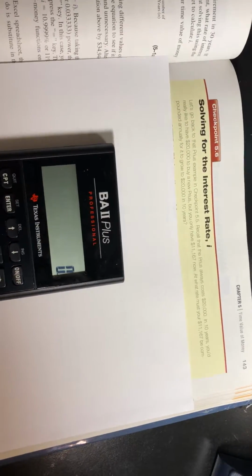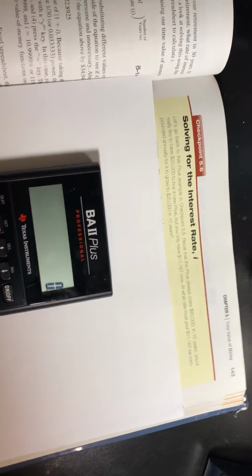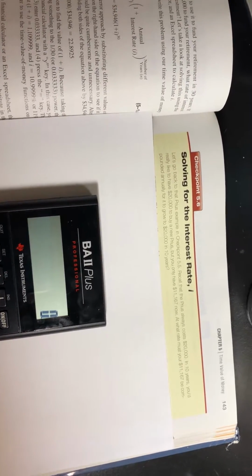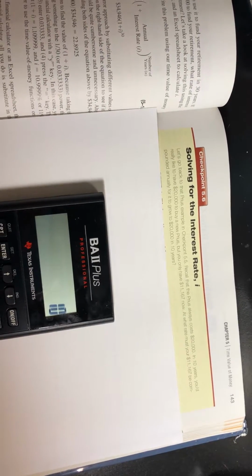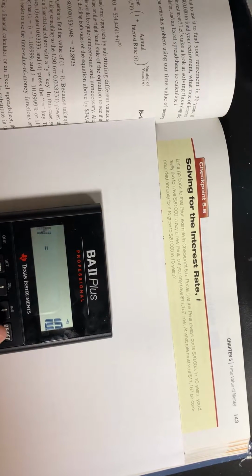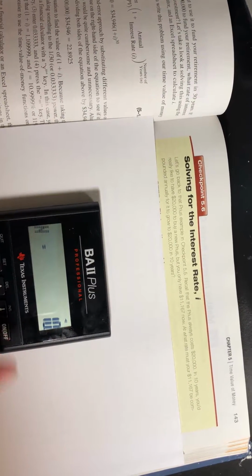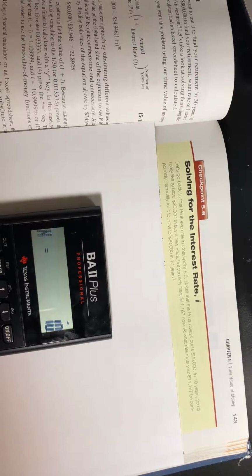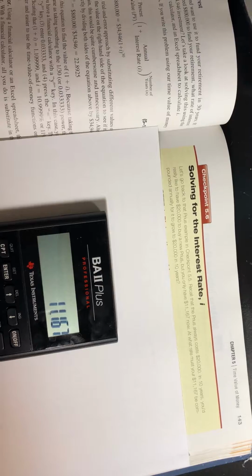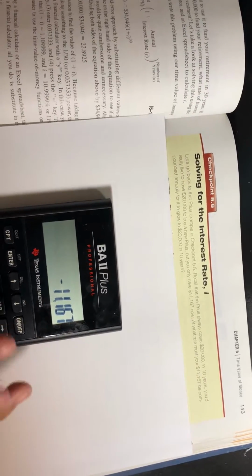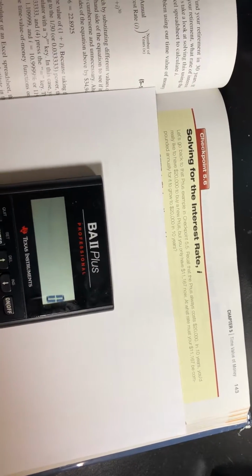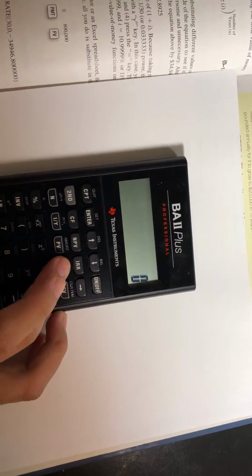So in this problem, we're actually solving for the interest rate, and we are going to begin by putting in our N, since it is given to us now, which would be 10. And then we're going to select our present value. So I'm going to put the 11,167. Once again, putting it as a negative sign to keep the cash flow straight. That is our present value. We have a payment of 0. So I'm just going to put PMT 0.